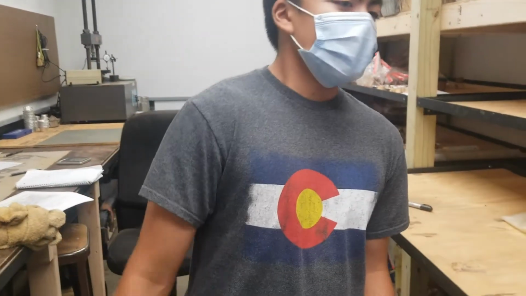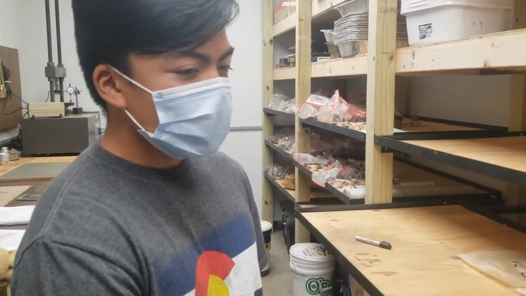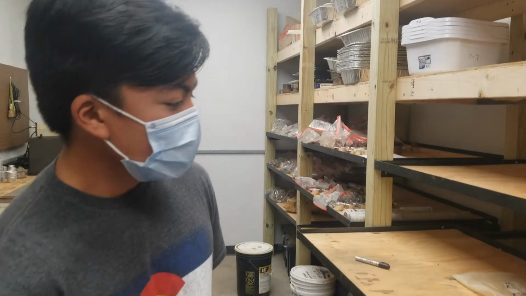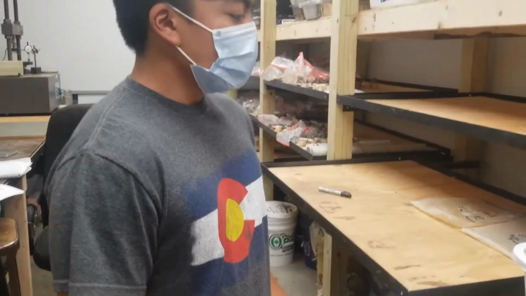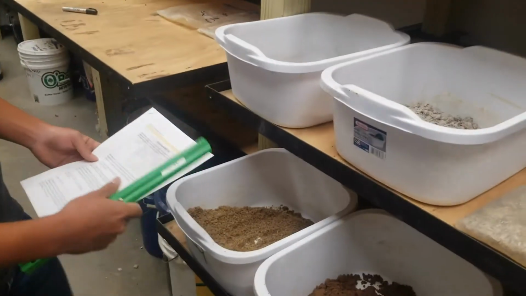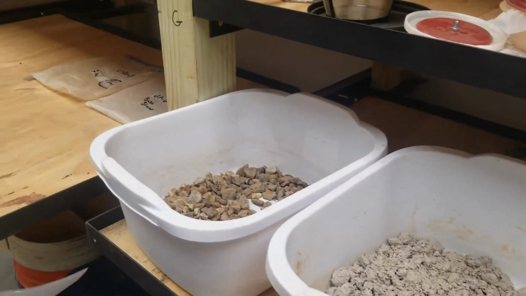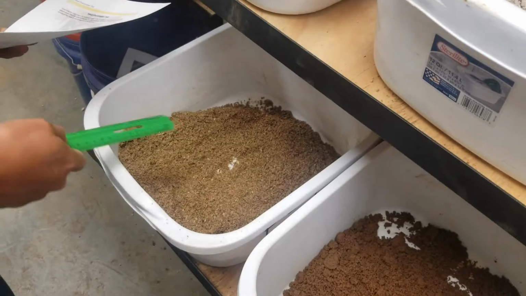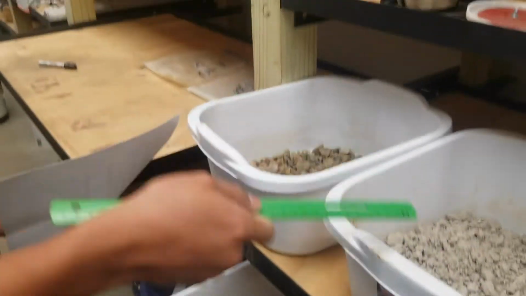So the visual examination test is to see if you have more gravels and sands or more silts and clays. So first what you tell yourself is, do I have 50% or more gravel and sand or silt and clay? As you can see with these samples, there's definitely way more gravel and sand. You can barely see any fines in these ones. And these are all gravels.